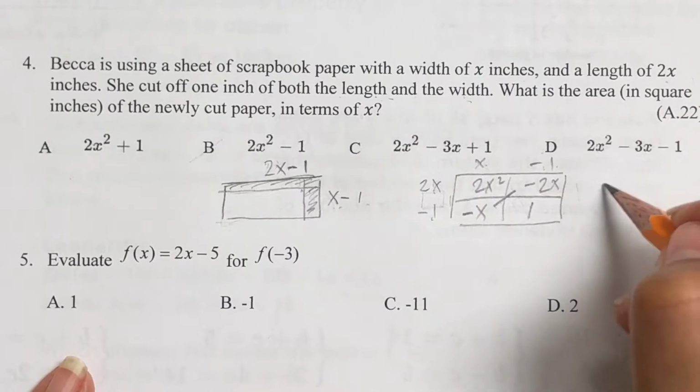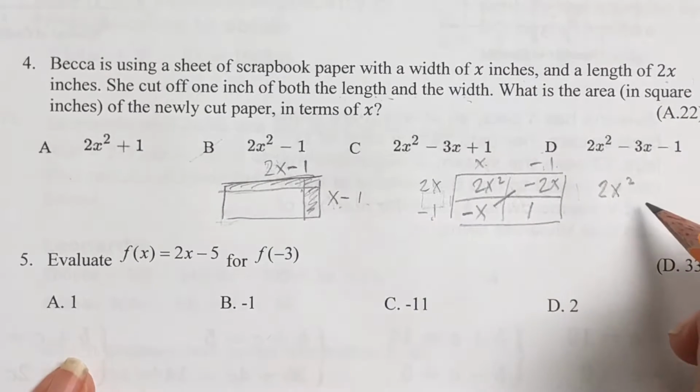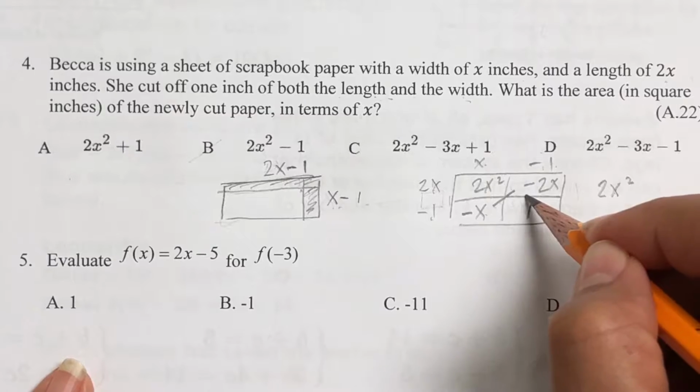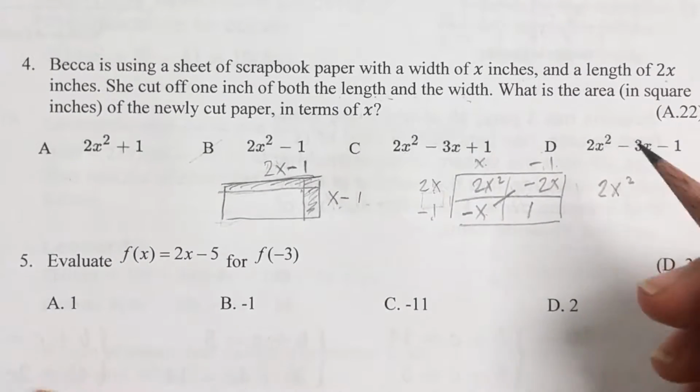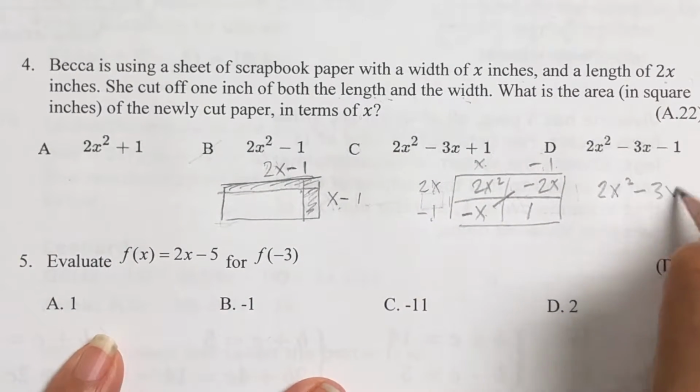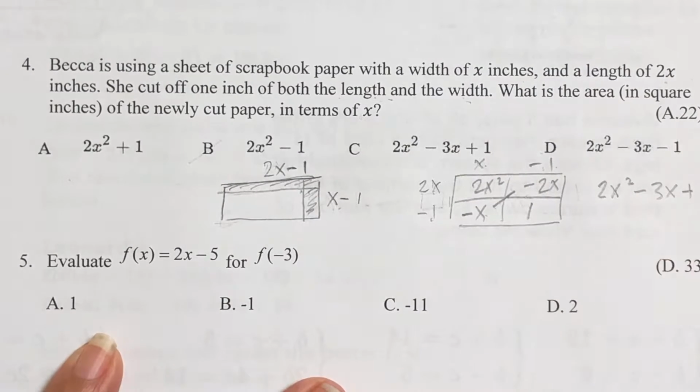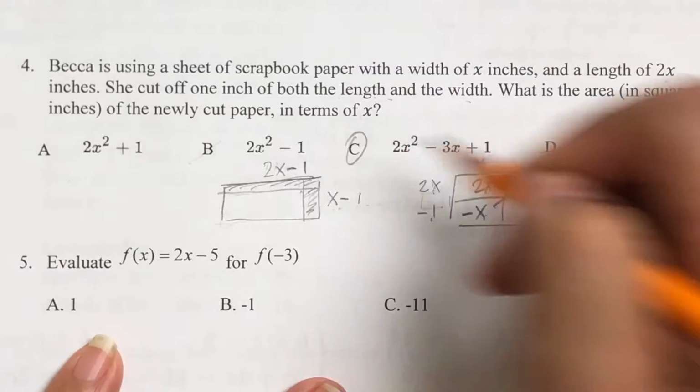Combine like terms there. So we're going to get 2x squared. And then you got negative meets negative. What's going to happen? They're going to become more in numbers. So that's going to be negative 3x. And then you have just the 1 here. So 2x squared minus 3x plus 1, which is C.